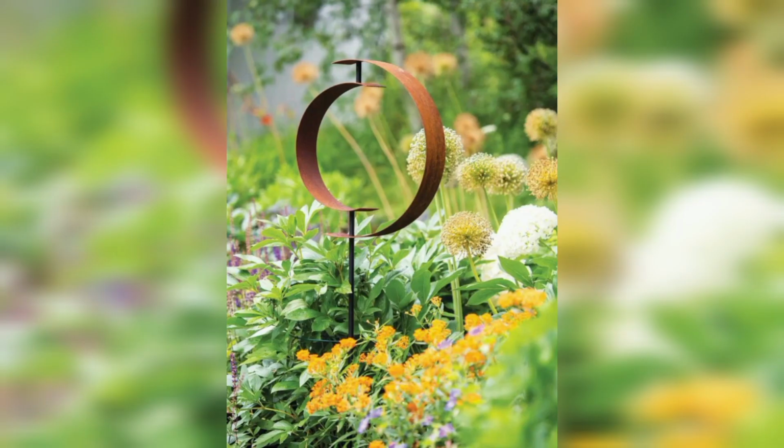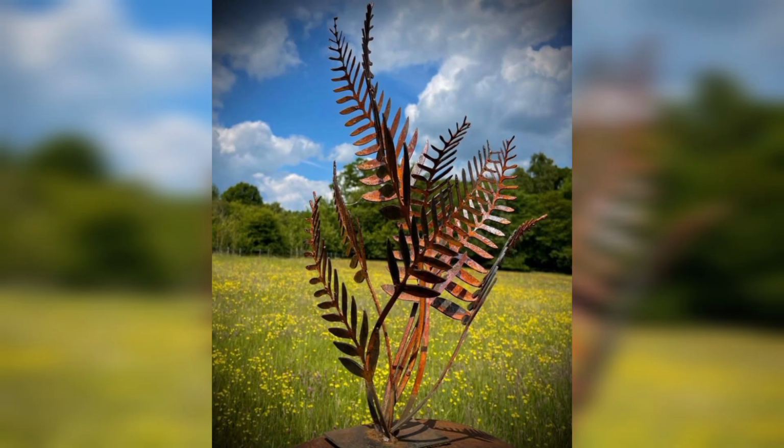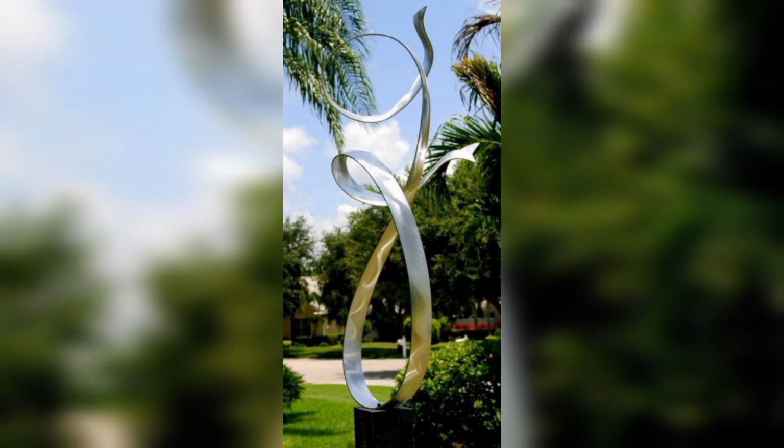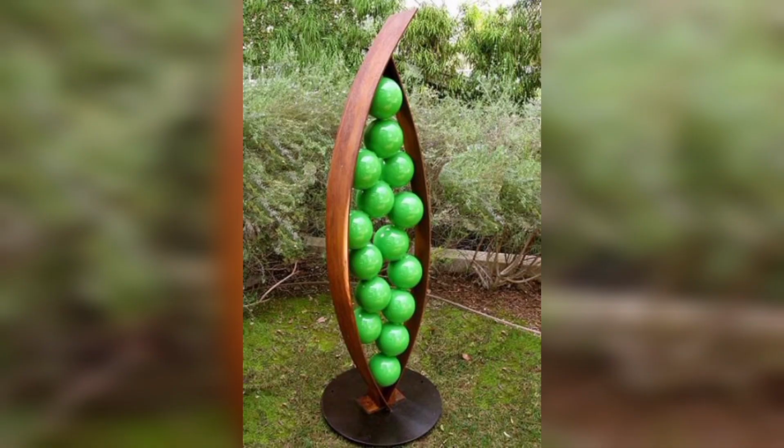Zen garden sculptures. Cultivate a sense of serenity with Zen-inspired sculptures, stones, minimalist design, and sculptures that evoke calmness and can enhance the peaceful ambience of your garden.